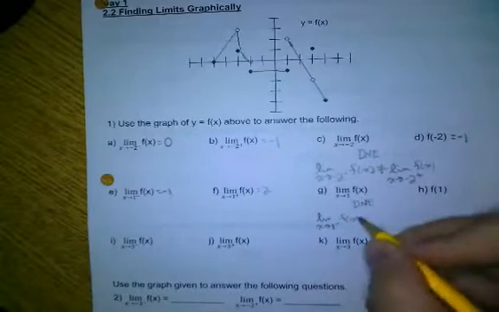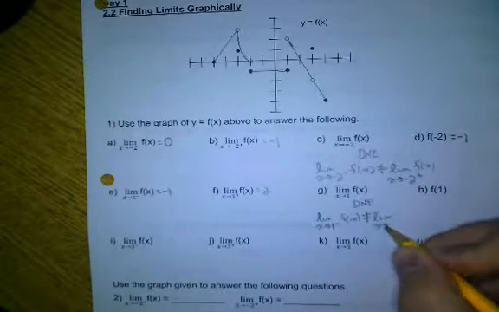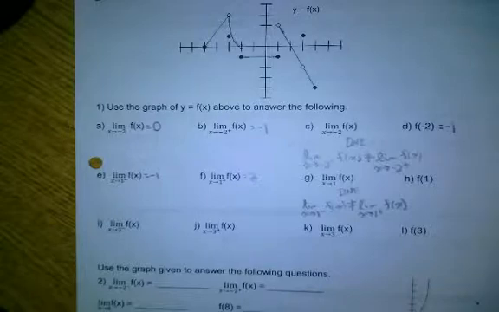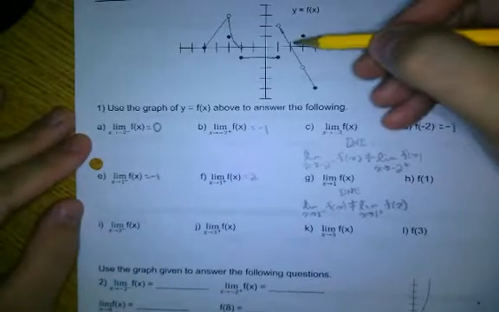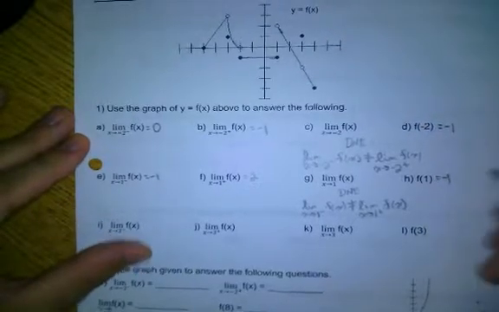Oh, forgot my f of x up here. And then what is f of 1? What's the actual value at 1? This dot down here, which is -1.